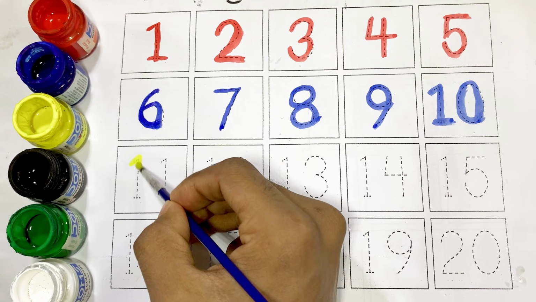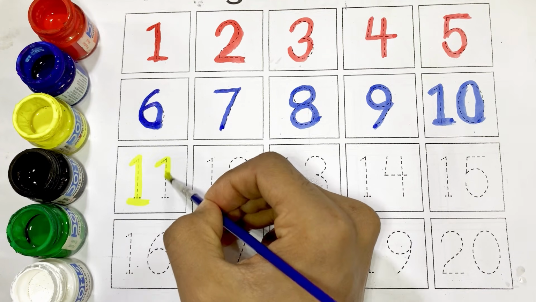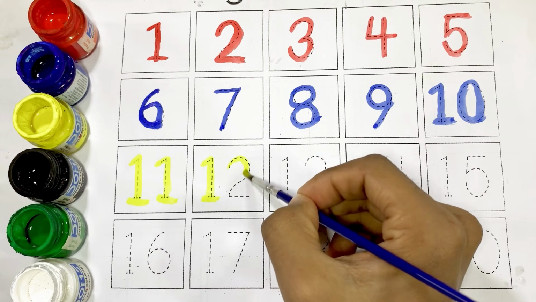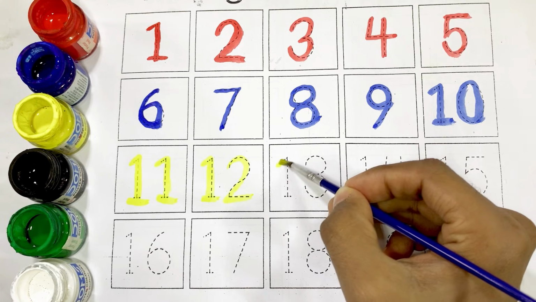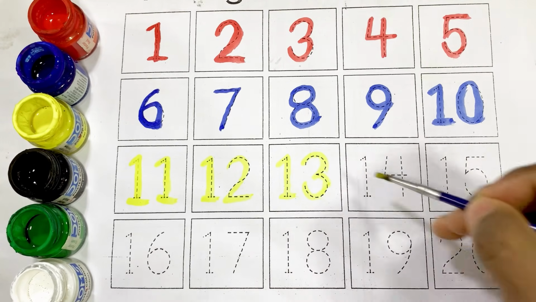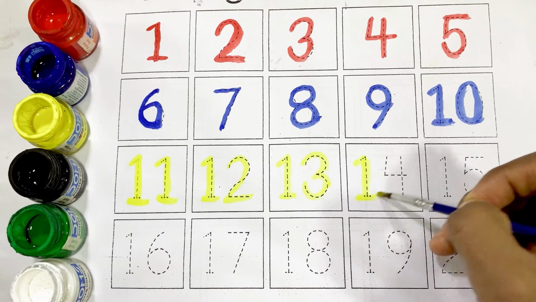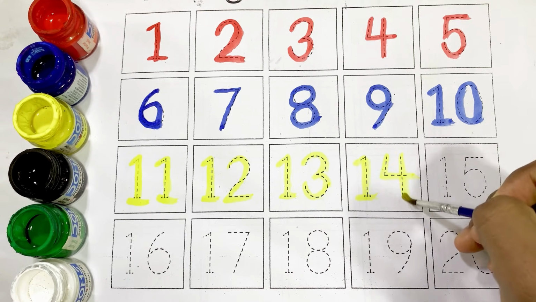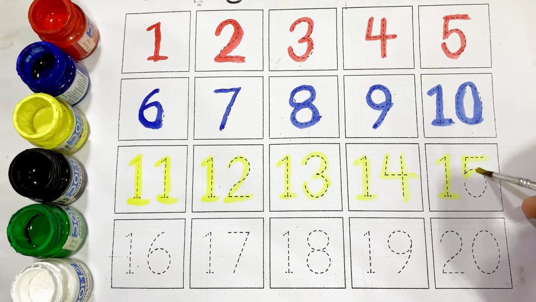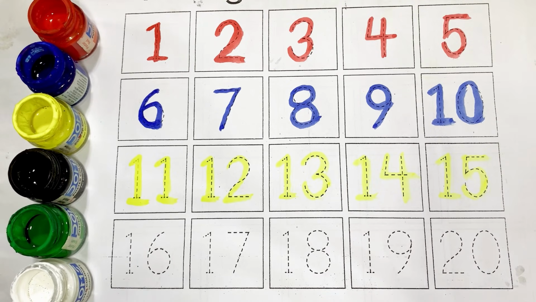This is 11. This is 12. This is 13. This is 14. This is 15. Next is 16. Draw the number 16 and use black color.